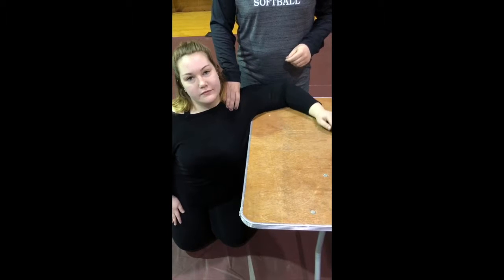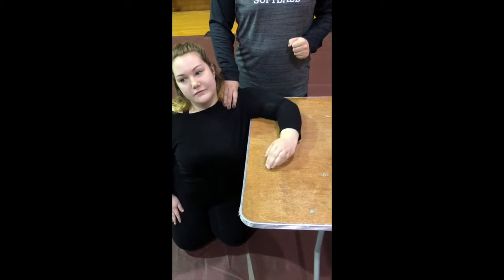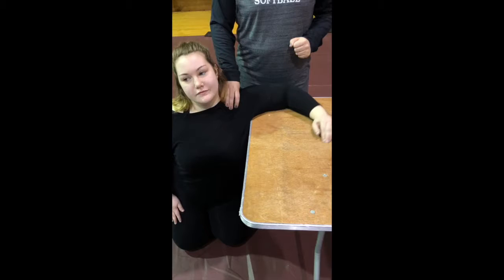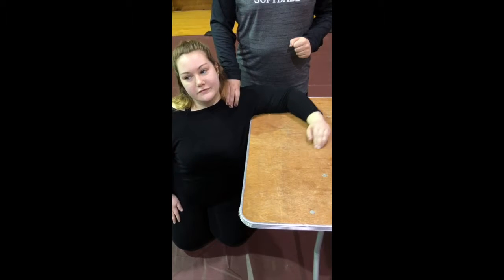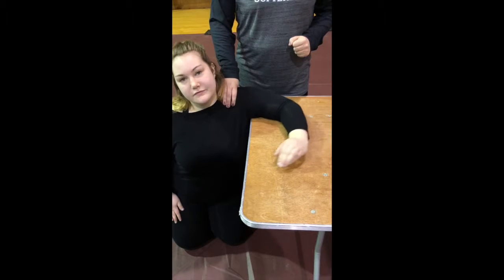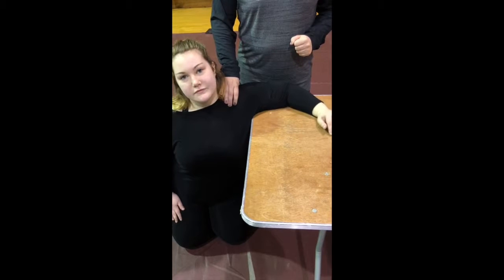For shoulder horizontal abduction and gravity elimination, I will place the patient in the seated position while supporting their arm. I will then stabilize their ipsilateral shoulder and palpate the pectoralis major again.